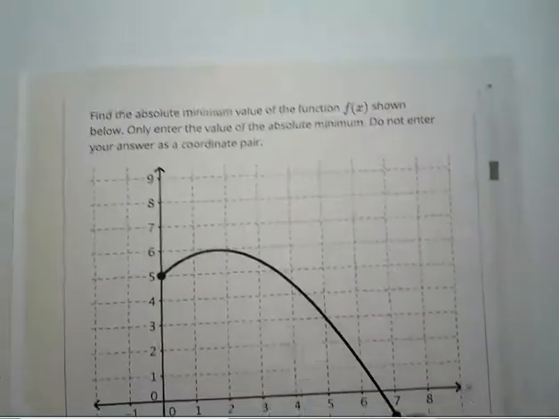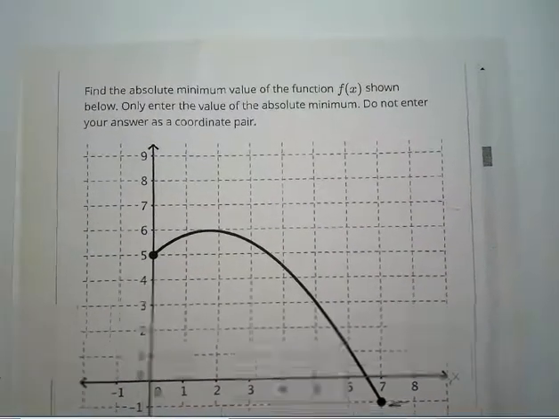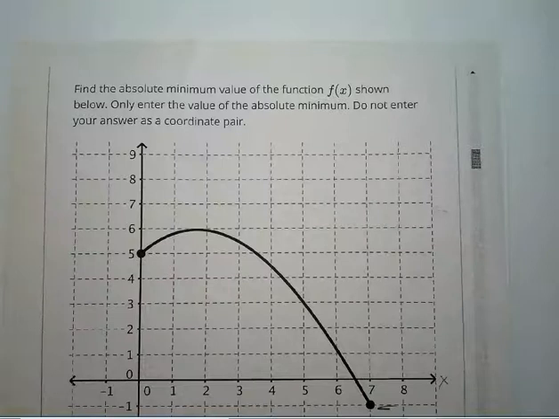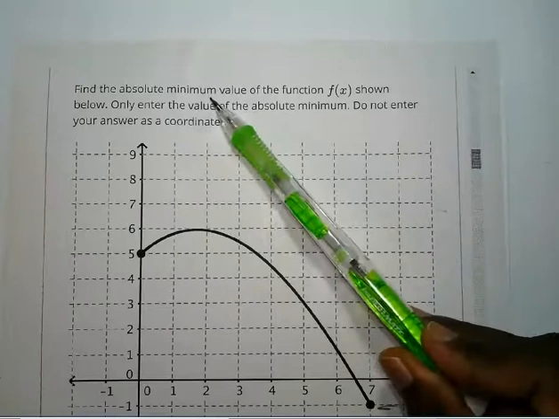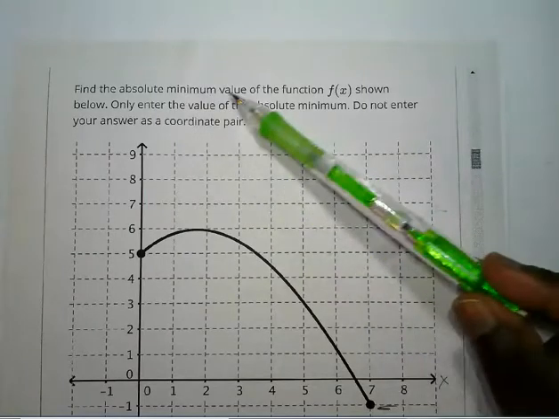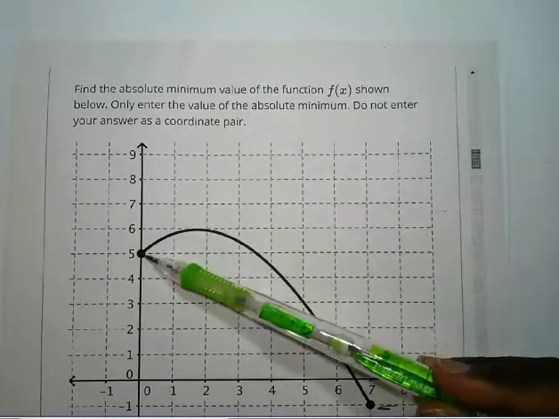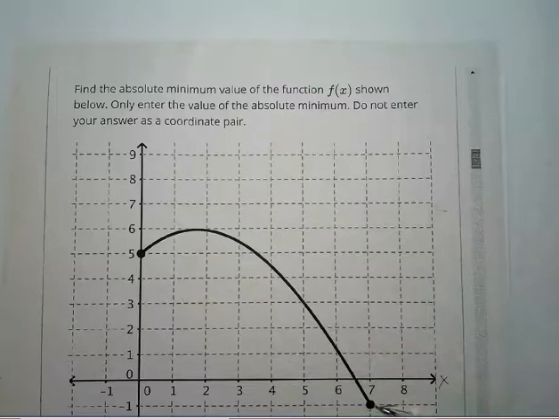All right, so what if we wanted to find the absolute minimum of this graph? Since we're looking for the absolute minimum, we're looking for the lowest y value. As this graph goes, because you have a closed circle here, this is your lowest y value.